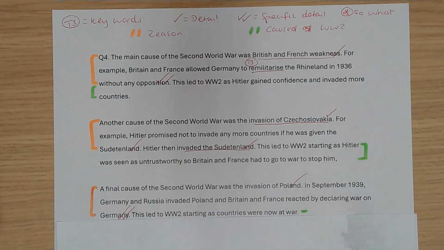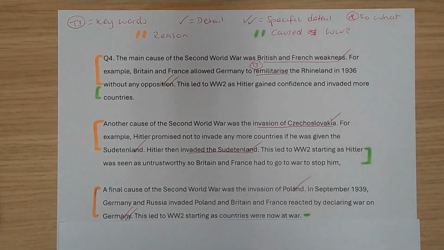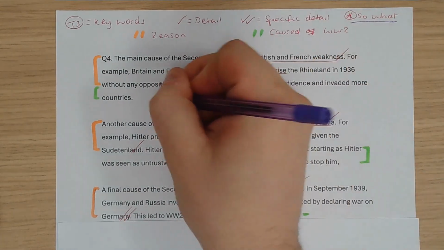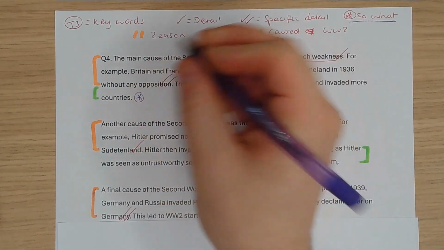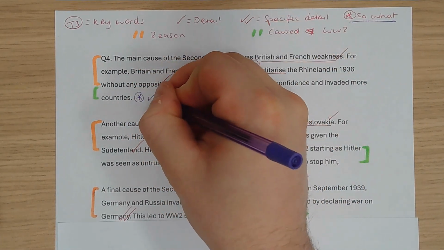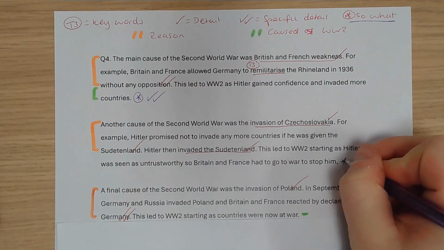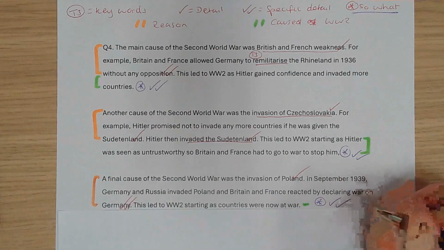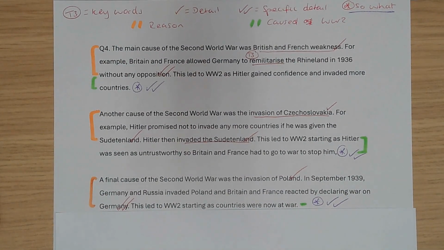Now what you'll see is what it's missing to get to that next level is the so what. It's missing this so what here. And it's missing detail as well from the so what because you've not done it. So that is how we go and improve our answer. And that's what we're going to look at in the next section.